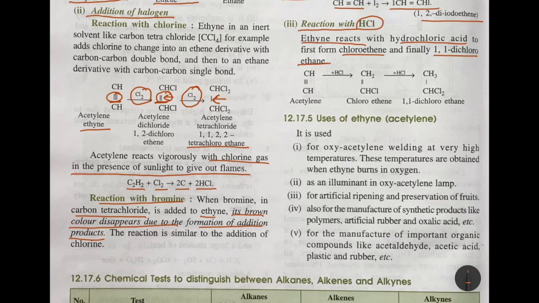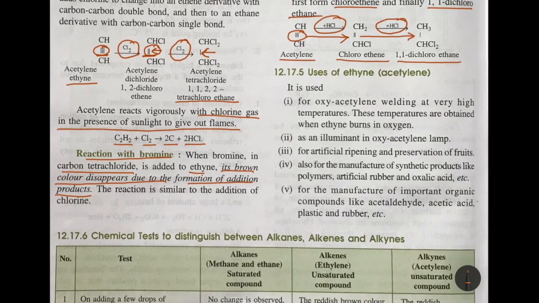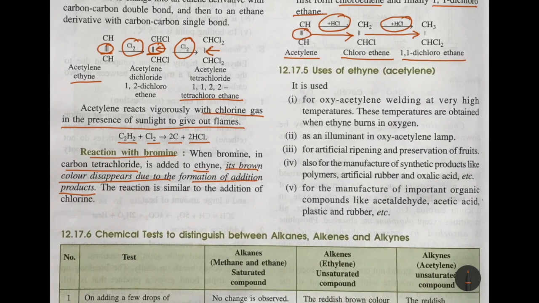So here acetylene with hydrochloric acid, the triple bond is breaking up and forming a double bond, that is chloroethene is being formed. Again, chloroethene reacts with hydrochloric acid, so from a double bond a single bond is formed, that is 1,1-dichloroethane.